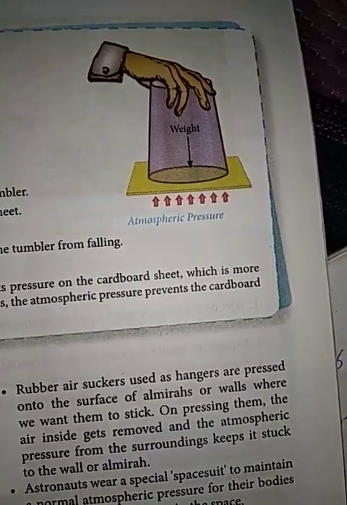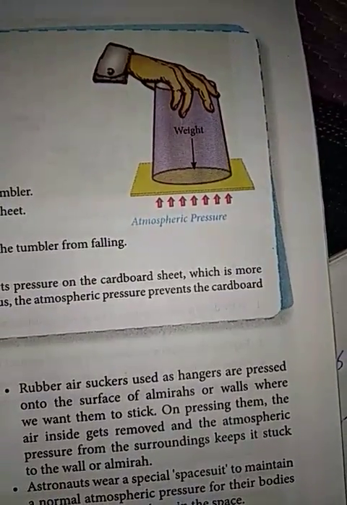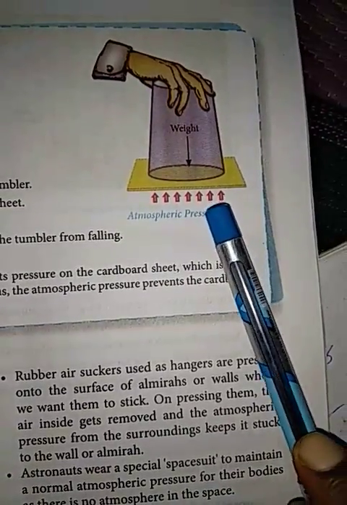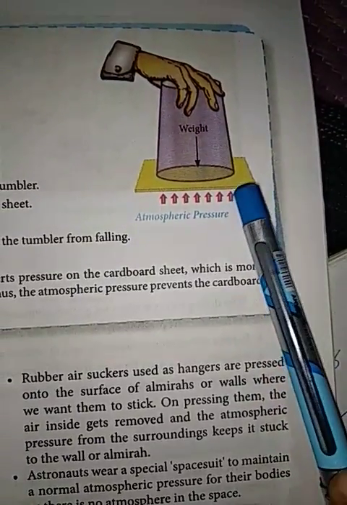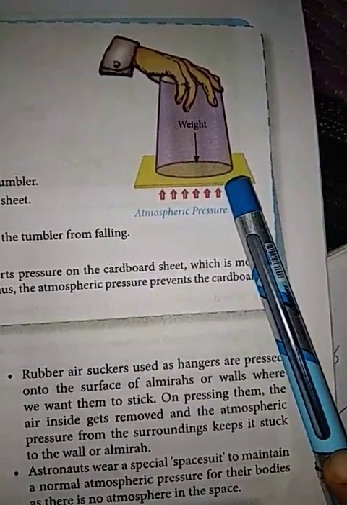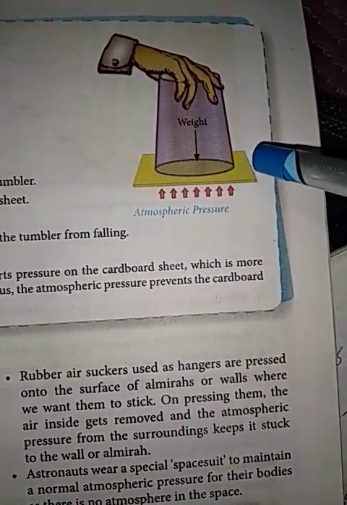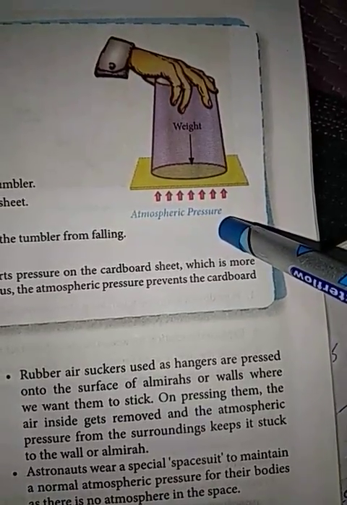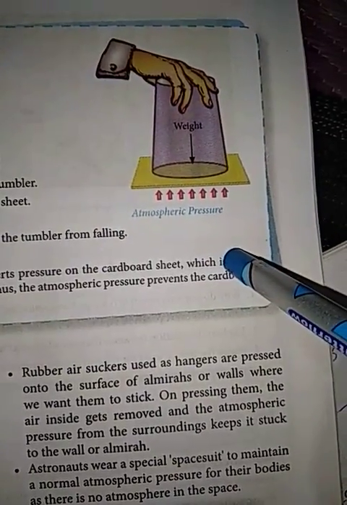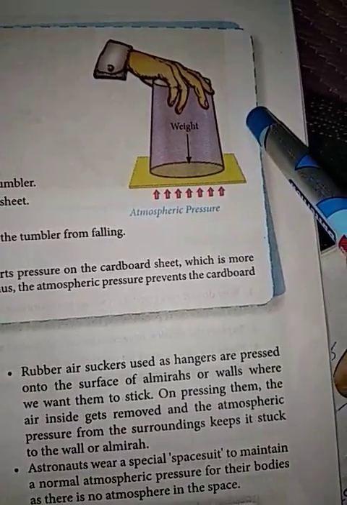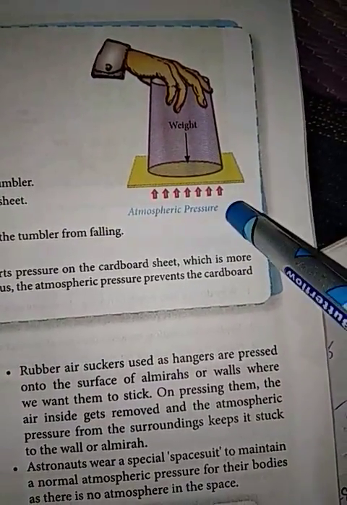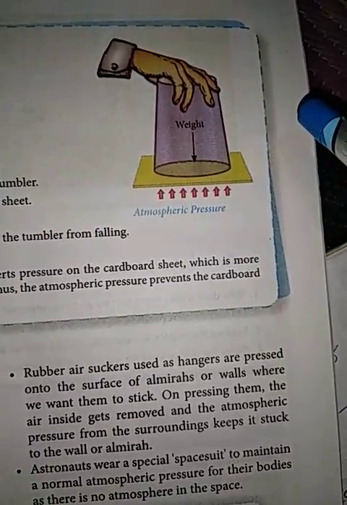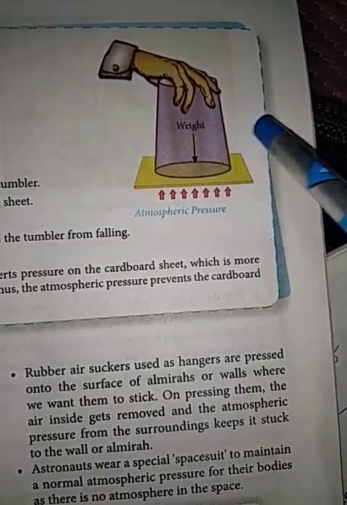The cardboard sheet doesn't fall because the atmosphere exerts pressure on the cardboard sheet. The atmosphere exerts pressure on the cardboard sheet in the upward direction, which is more than the pressure exerted by the liquid on the cardboard. The pressure exerted by the liquid on the cardboard is downward, and the atmospheric pressure exerted on the cardboard is upward. The atmospheric pressure is more than the pressure exerted by the liquid on the cardboard. Thus the atmospheric pressure prevents the cardboard from falling.